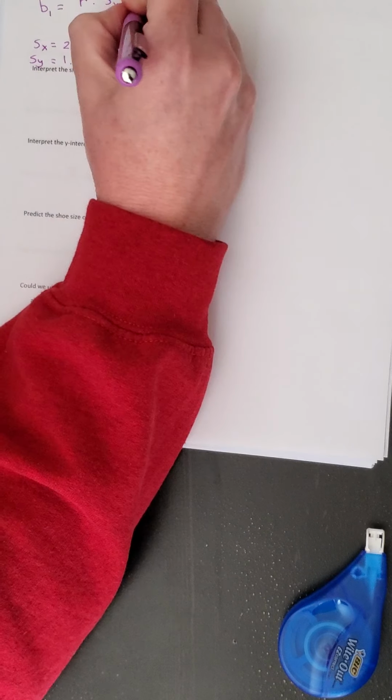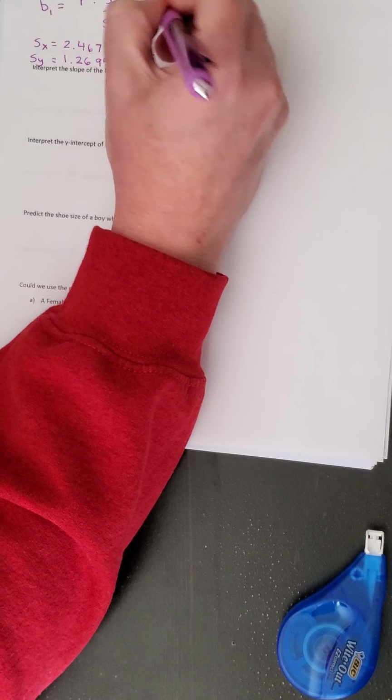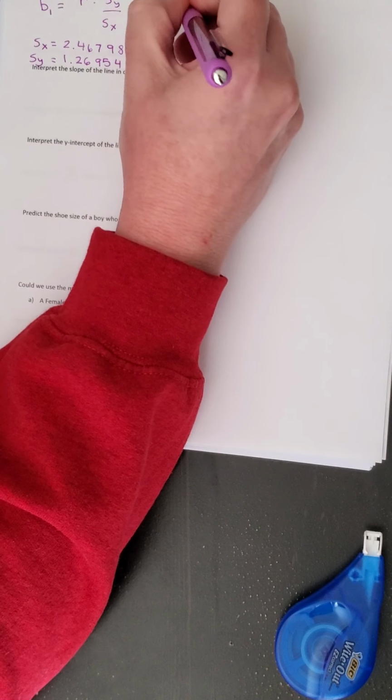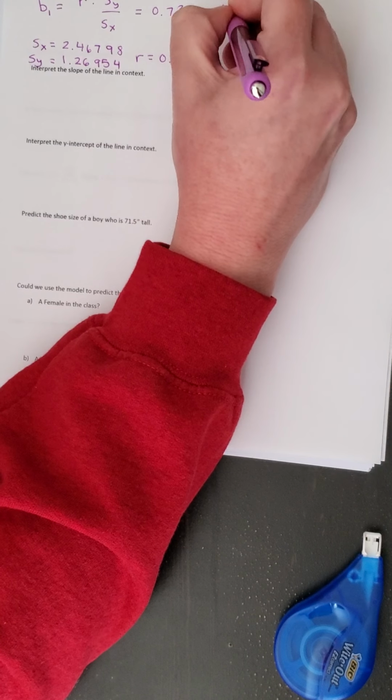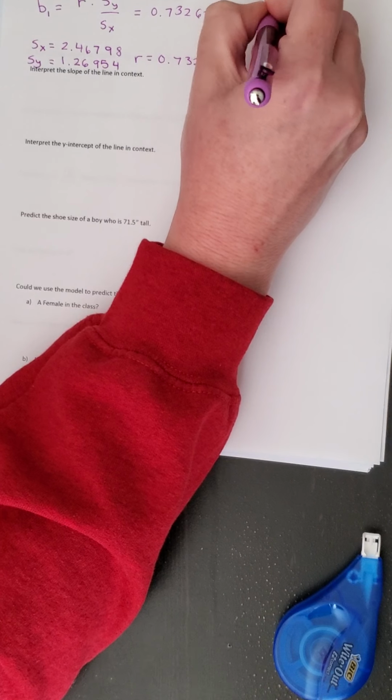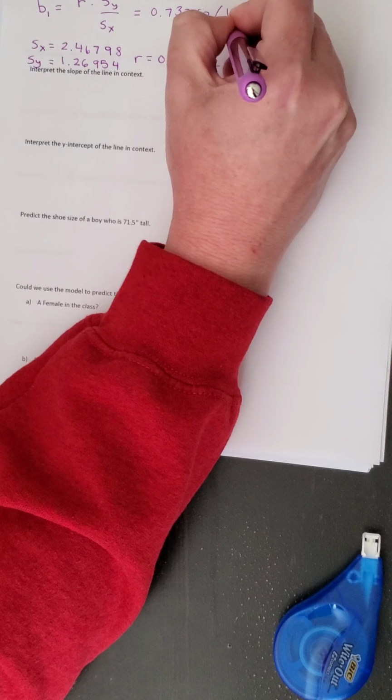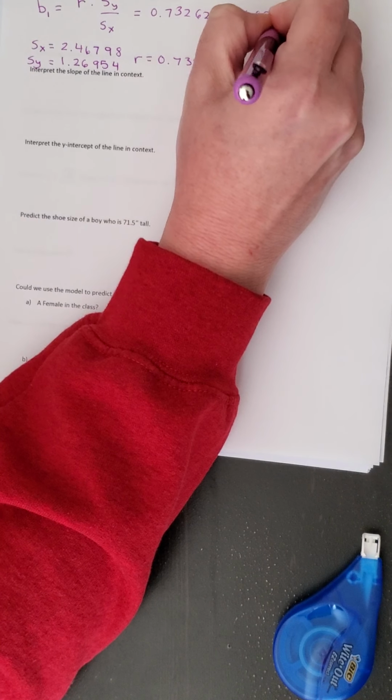So B1 equals R, which is 0.73262, times S sub Y, 1.26954, over S sub X, 2.46798.